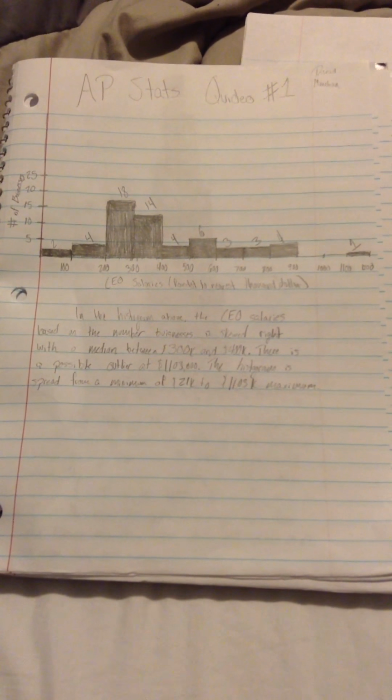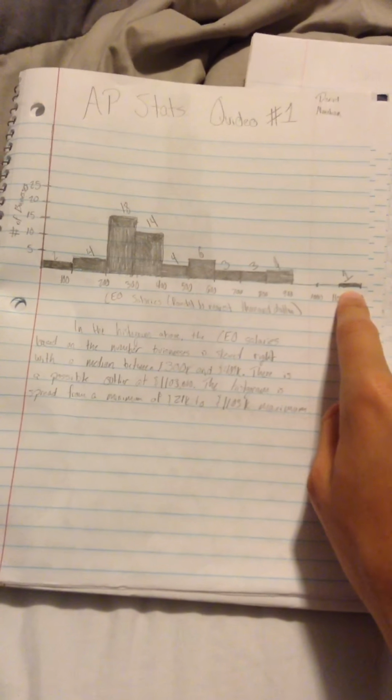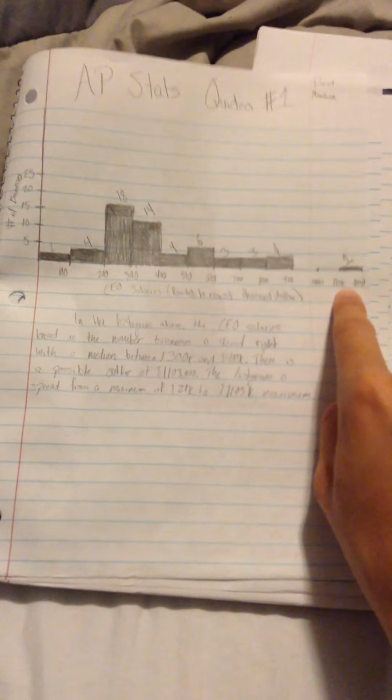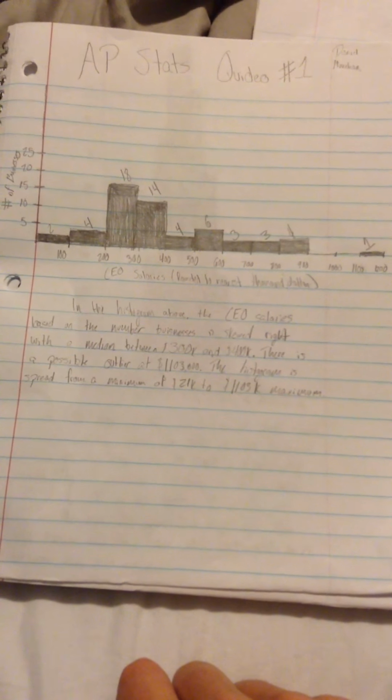So here we have the histogram with the number of businesses on the y-axis and the CEO salaries on the x-axis, spread out over 10 different bars, and it seems we have an apparent outlier over here, and that apparent outlier is going to be at 1,103,000.